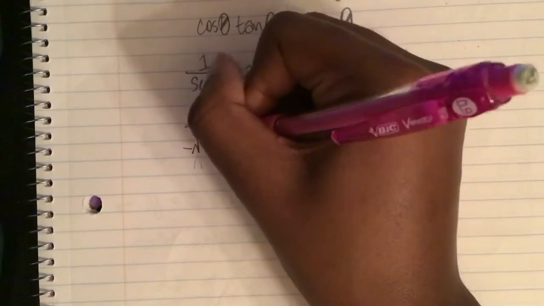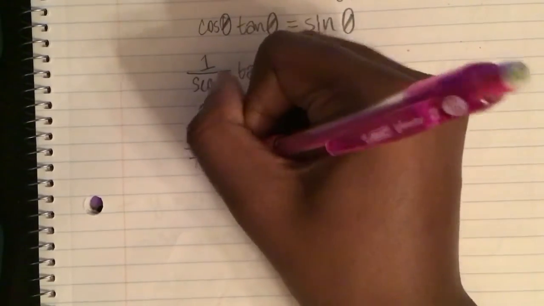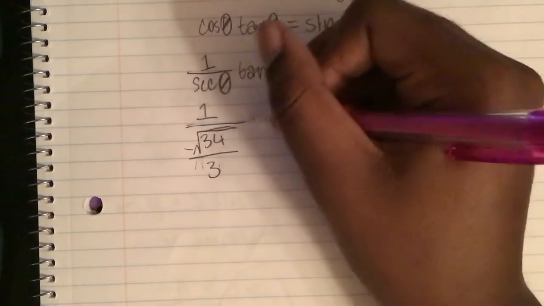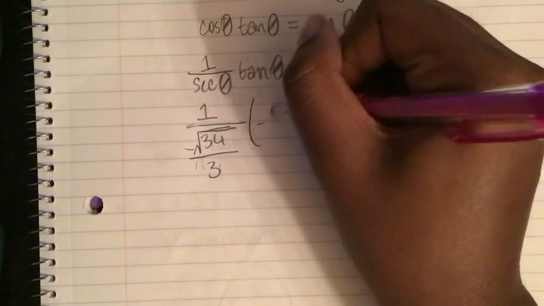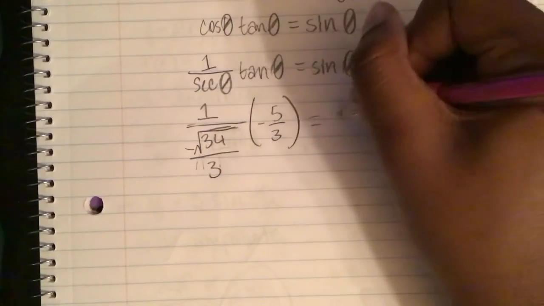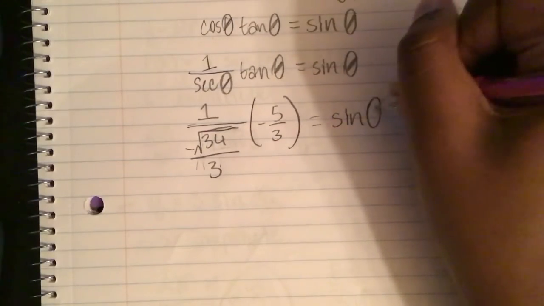I forgot to include that, my mistake. Negative square root of 34 over 3. And we know that tangent, because that's what our problem gives us, is negative 5 over 3. And that is going to equal the sine of theta.